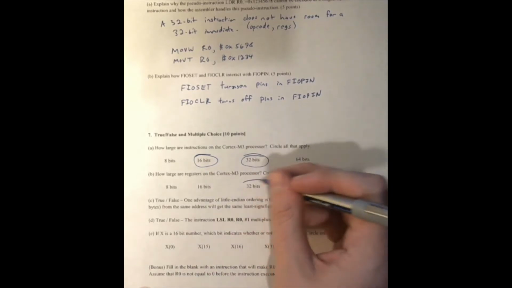B, how large are registers on the Cortex-M3 processor? Hopefully we all know this at this point, that this is 32 bits per register, and that's evident from all of the other problems. If you're not sure, go back and use that rule that we have 4 bits per hex digit and count how many bits are in each register in the problems in the rest of the exam.